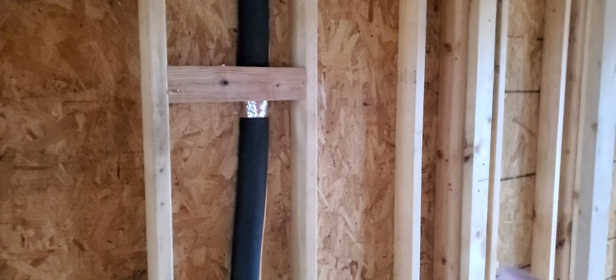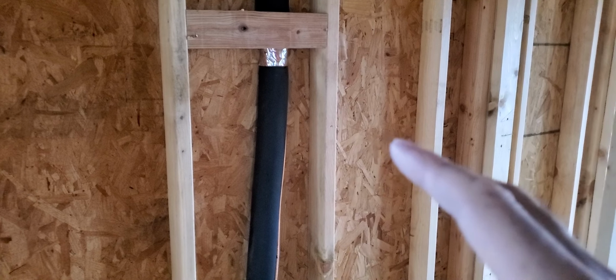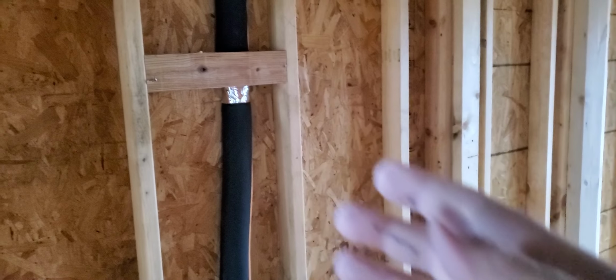Make sure that your siding's already on, or you're going to have to be there and guard your pipes. Especially when the guys are putting the siding on. Anyway, yeah, so that's that. And then let's see what else.